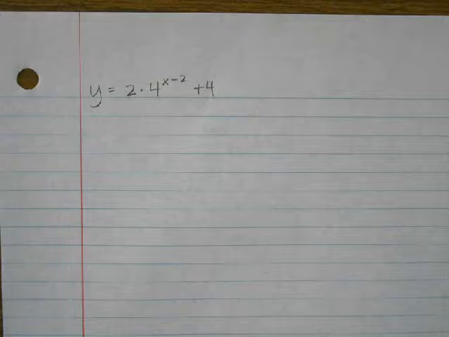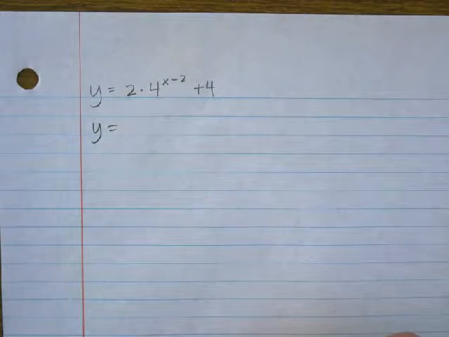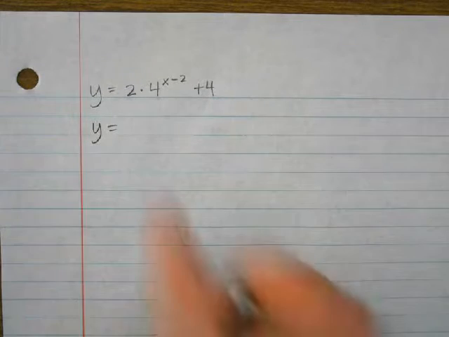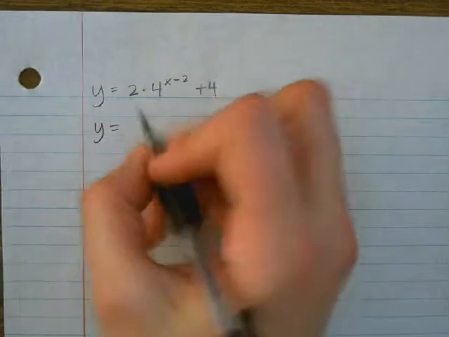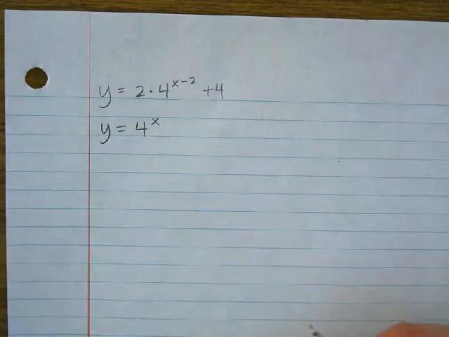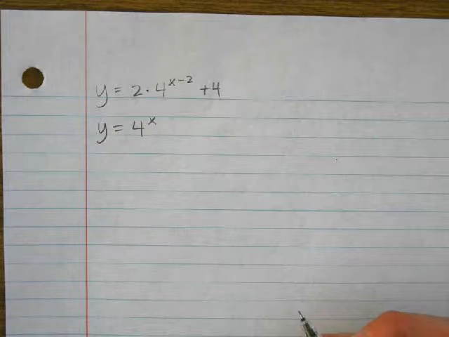Okay. So the parent graph for this one is y equals, what's the base of this one? 4 has the exponent. So the parent graph for this one is y equals 4 to the x.